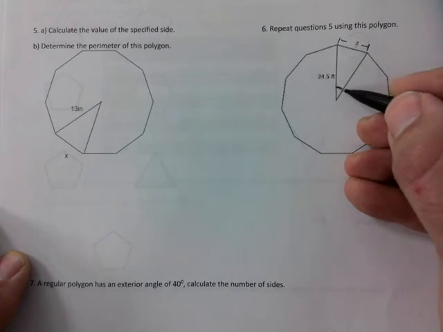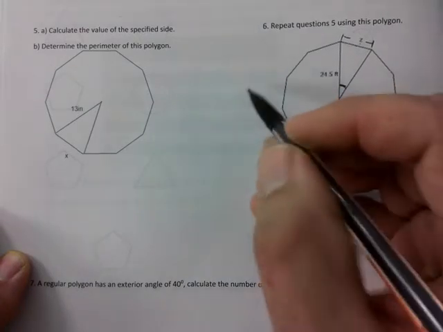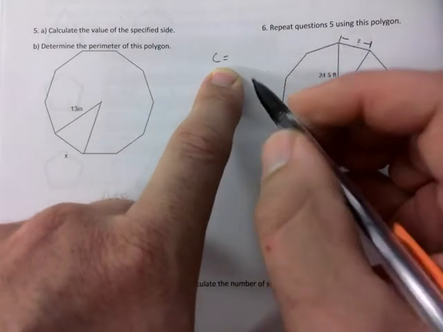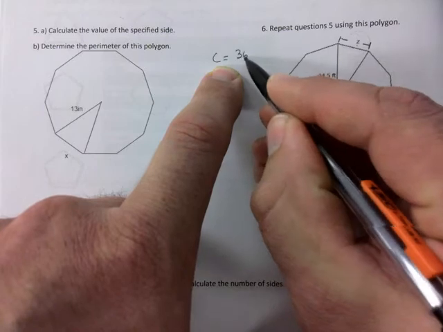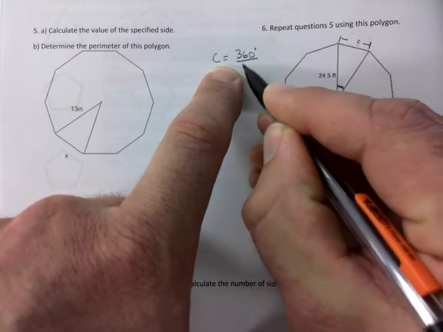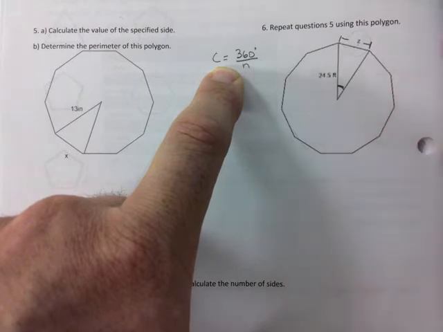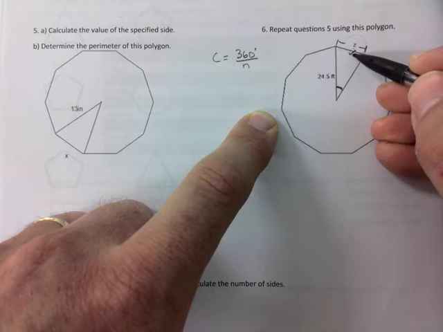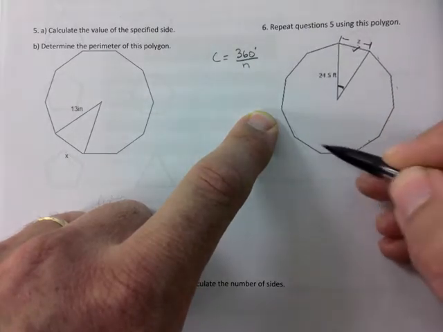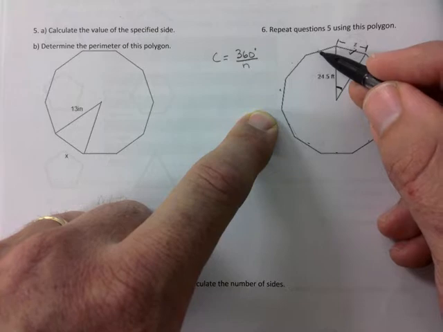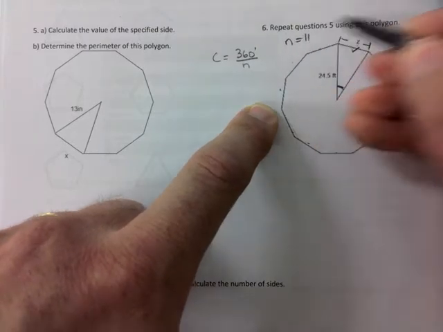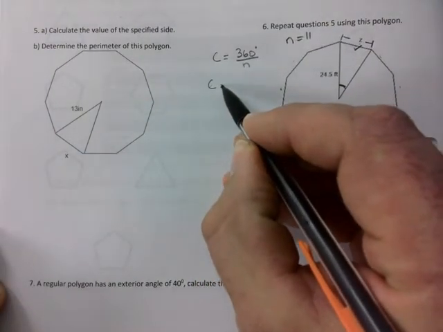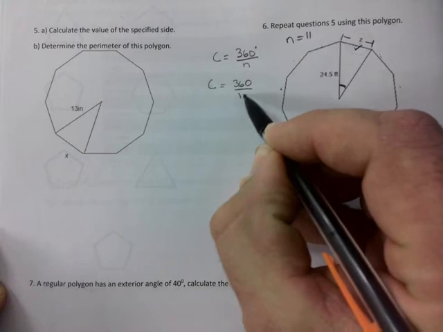What is this called here? Central angle. Follow along, guys. Central angle, how do we find it? What's the formula for central angle? 360 divided by n. N stands for number of sides, right? So this is how I want you to count. You make a check mark because you start here. 1, 2, 3, 4, 5, 6, 7, 8, 9, 10, 11. This is an 11-sided polygon, right? And we're working with regular polygons. So central angle is 360 divided by 11.